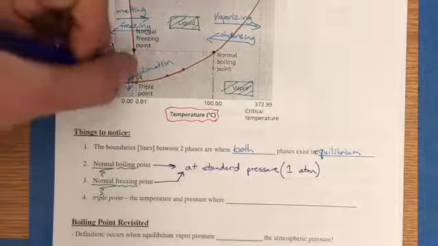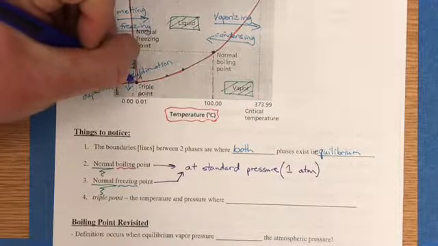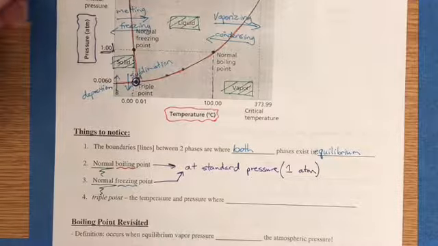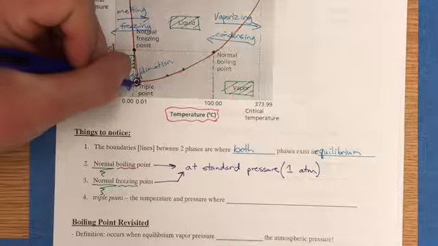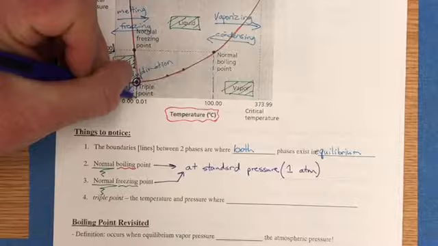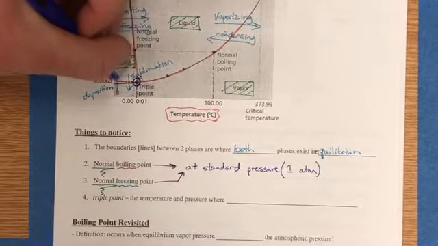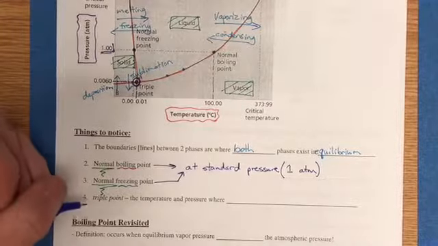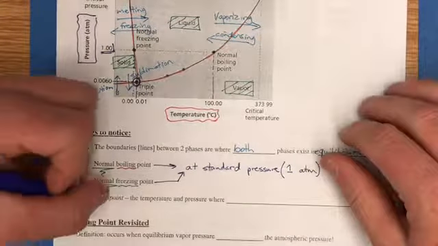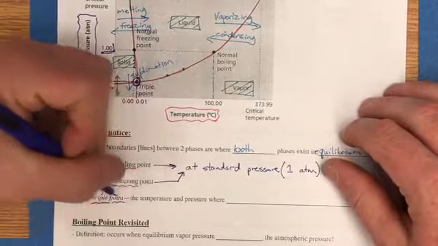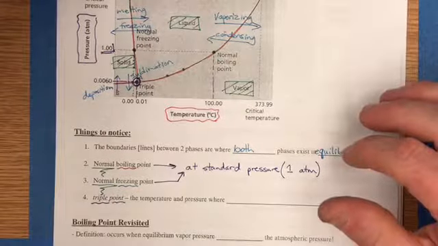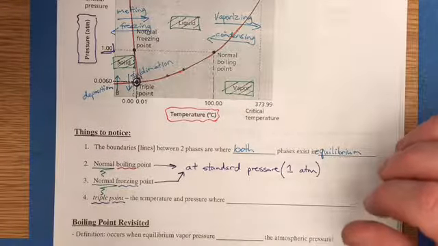Now, down here, this is a very interesting place on this phase diagram. You'll notice it exists right here at 0.01 degrees Celsius, and it exists over here at 0.006 atmospheres. This is a place called the triple point. And this point is kind of interesting, and I'm going to show you a little video clip about this in just a second.